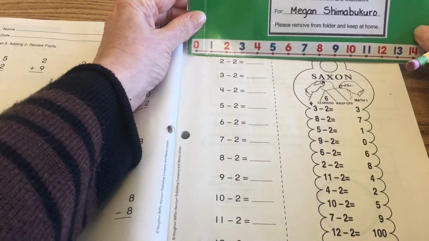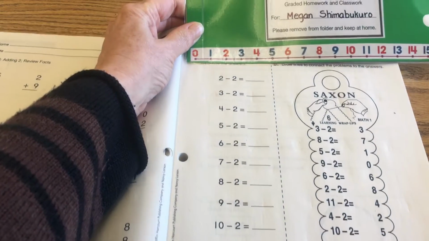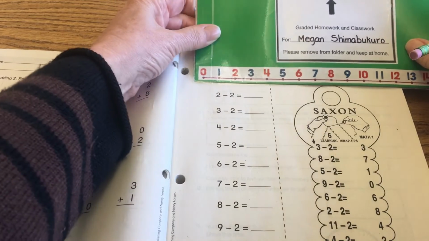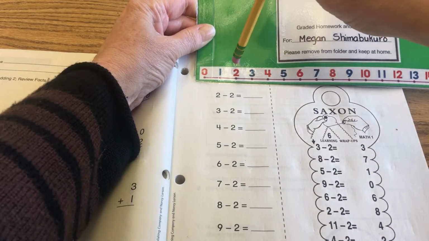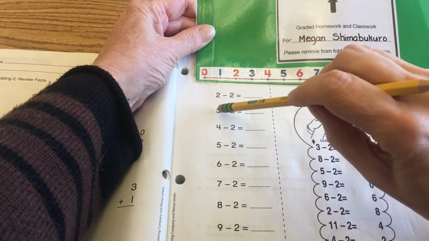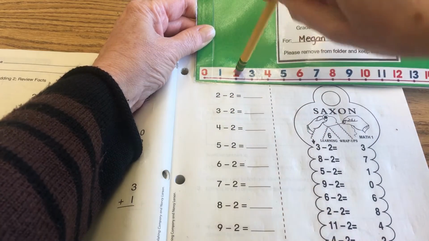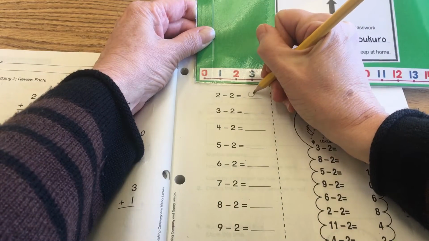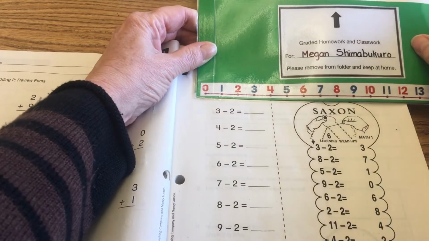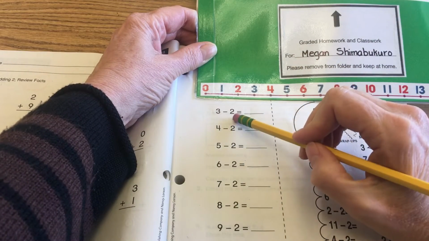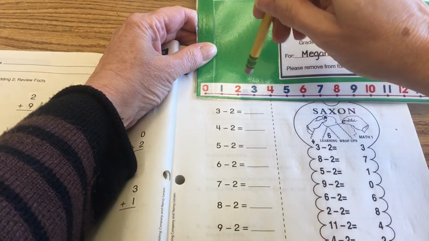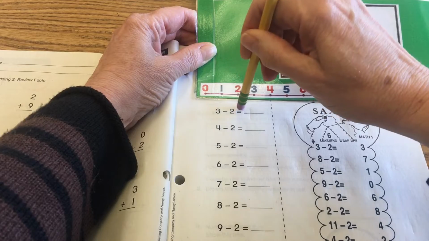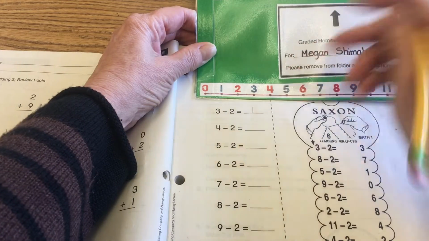All right, so everything that we're doing today in math is going to be subtraction, so we're always going to head towards 0 in our movement today. So starting at 2 with our eraser, the first problem here says 2 minus 2. So you take that 2, jump over 1, 2 spaces, and you land at 0. The next problem, 3 minus 2. Start at the number 3. 1, 2. And there's your answer, 1. So 3 minus 2 equals 1.